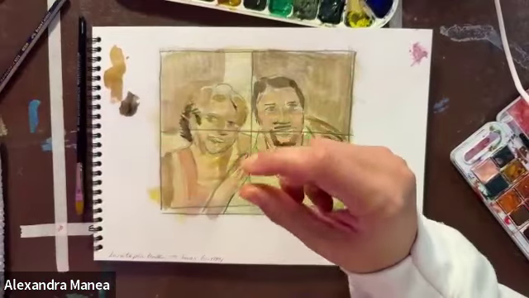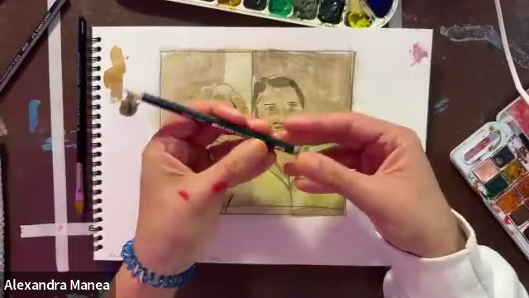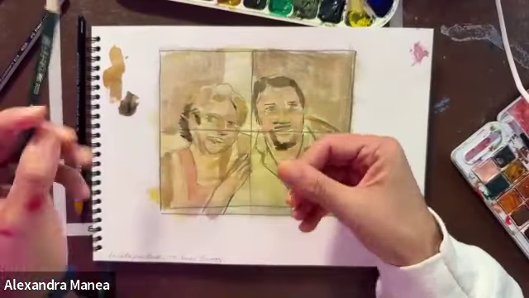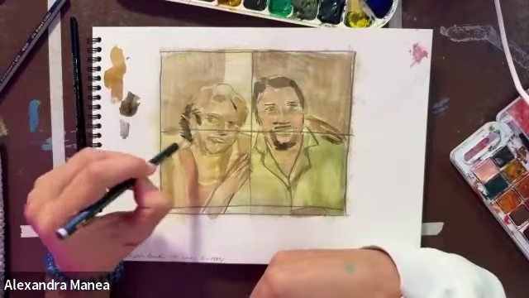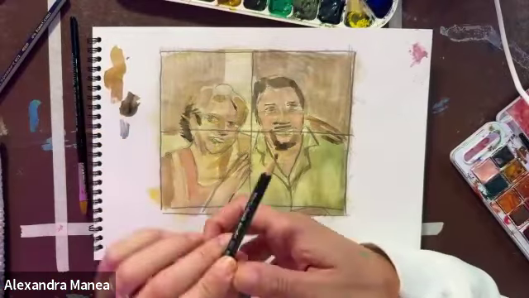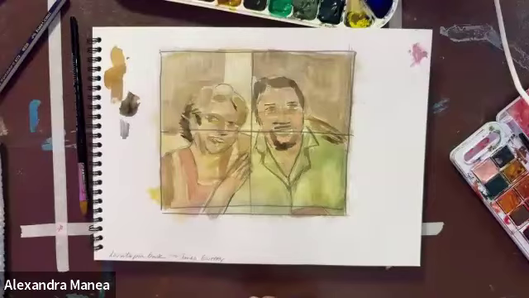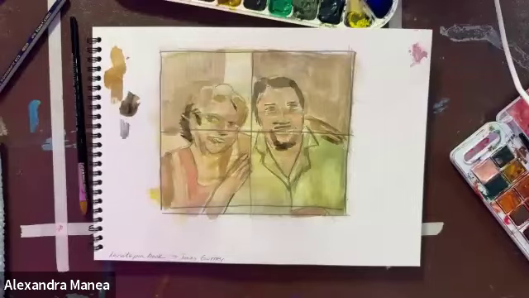This is not a soft pencil. I need a 5B, for example. It's soft, so I can go in and reestablish some of these shapes a little bit. If it's too sharp a pencil, like a 2B or below, you might actually damage the watercolor painting.